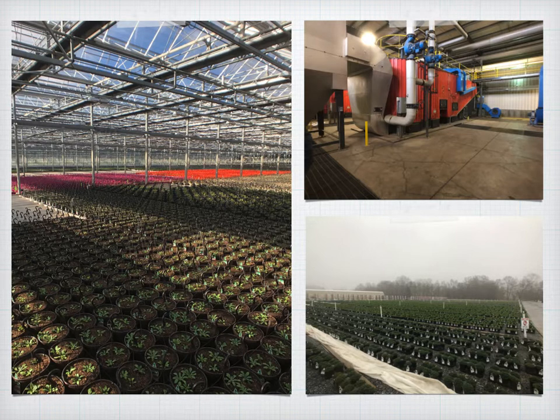Photons generated by the sun are free, so it's typical for a greenhouse to have a large open area to enable as much light as possible to enter the growing space. The ideal situation, as shown in the lower right photo, is to grow plants outside. But sometimes, if you're trying to meet particular market demands, you need to grow them in a controlled environment so you can provide heating and cooling as required.